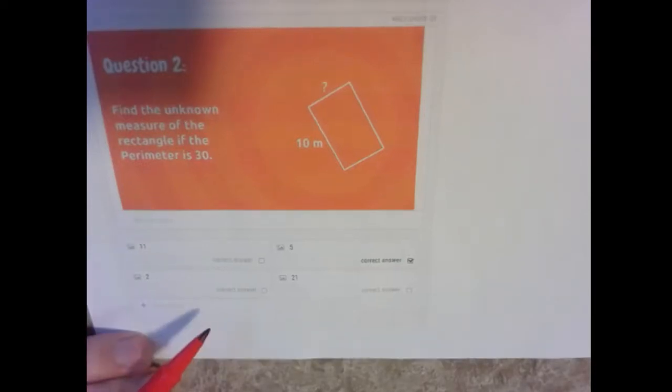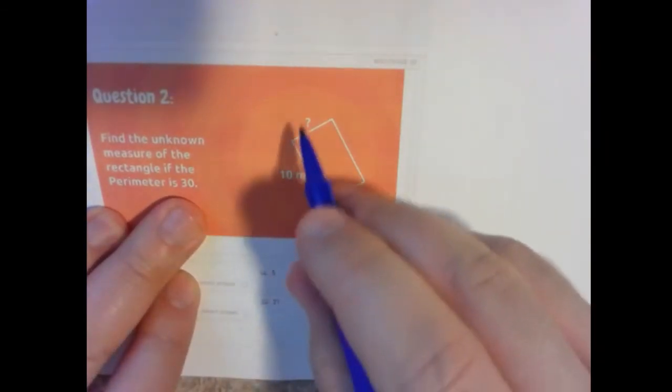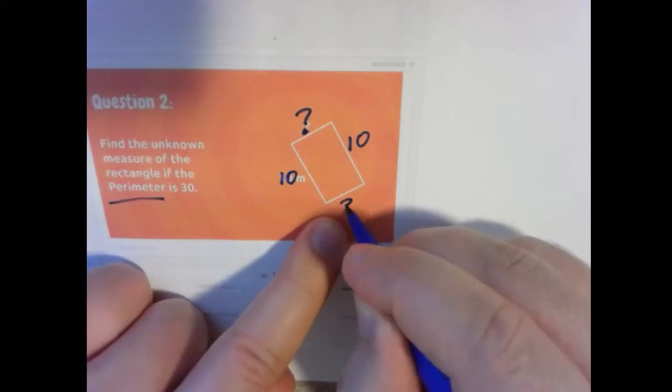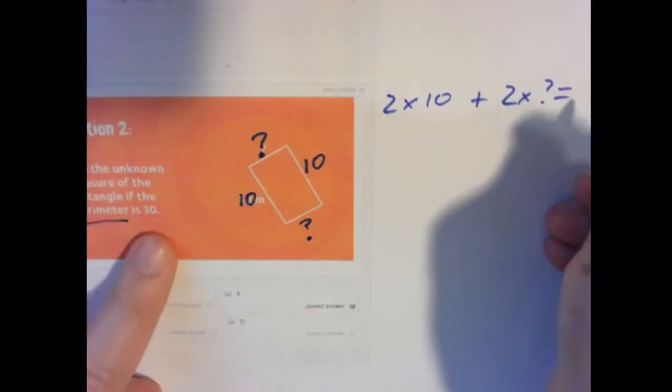So let's try another one. We want to find the unknown measure if the perimeter is 30. Remember, don't use 10 times blank makes 30. We're looking at a perimeter. So if that side is 10, this side is 10, this is unknown, and this is unknown. So the formula might look something like 2 10s plus 2 question marks makes 30.